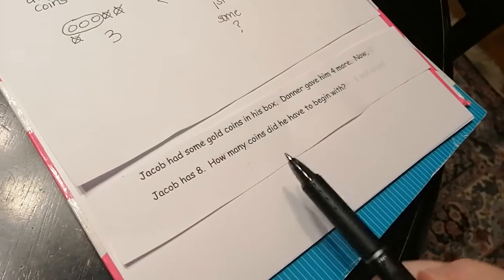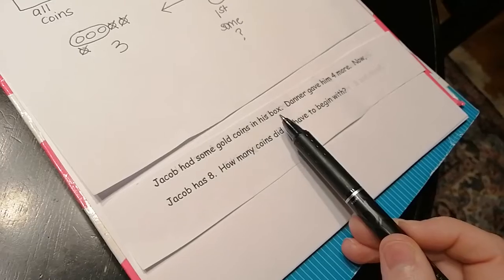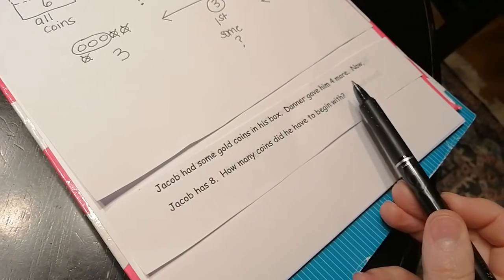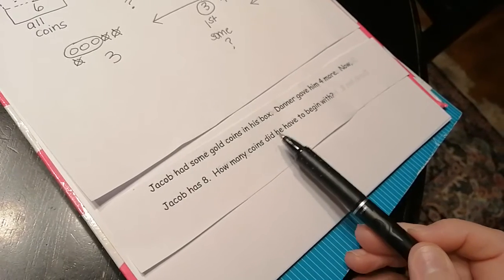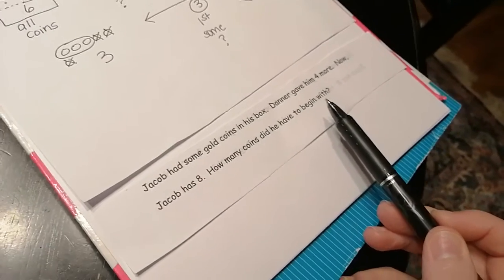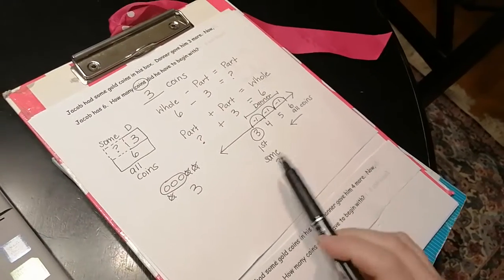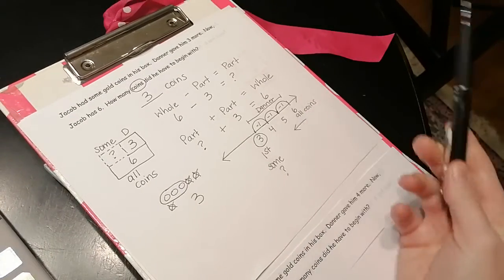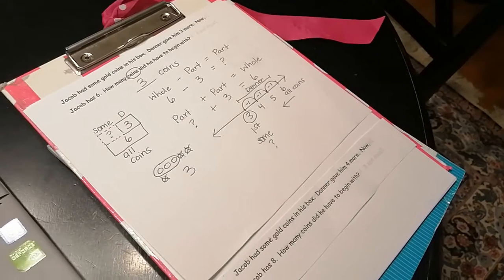All right, so let's see what your problem says. Your problem says Jacob had some gold coins in his box. Dana gave him 4 more. Now, Jacob has 8. How many coins did he have to begin with? So it's like a mystery, and I can't wait to see how you solve it and what strategies you used, which are different ways, and I can't wait to see how you explain it. So good luck, and I will look forward to seeing it.